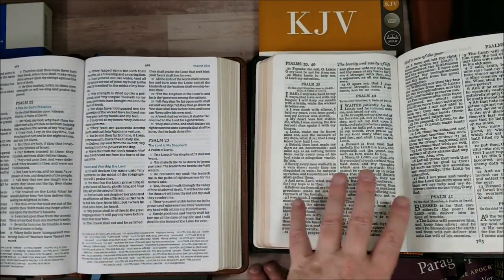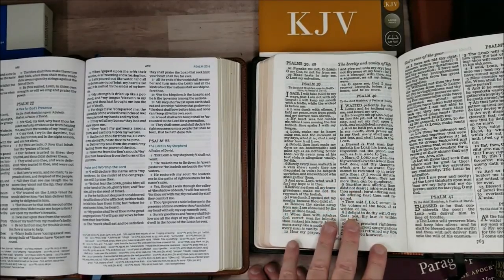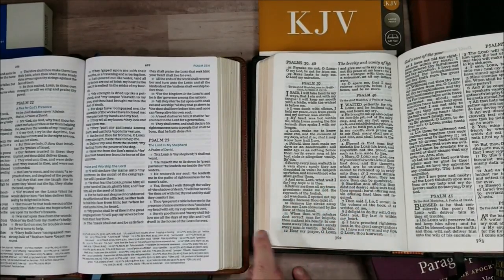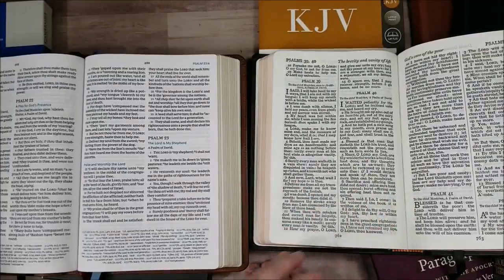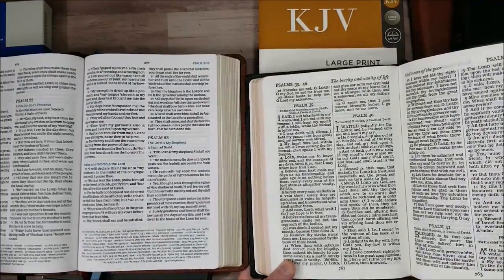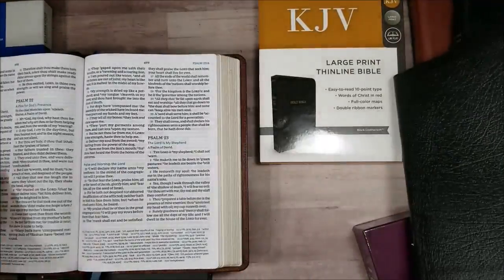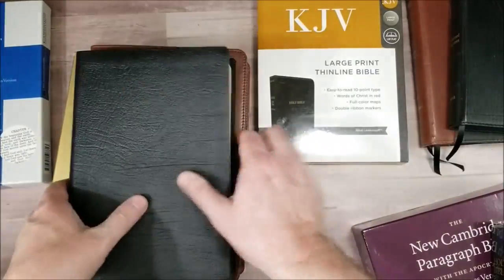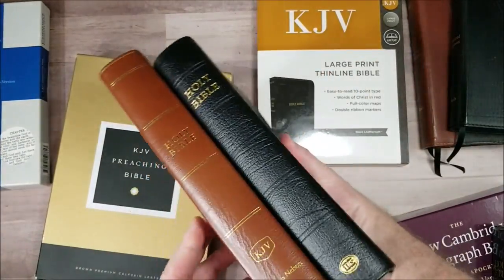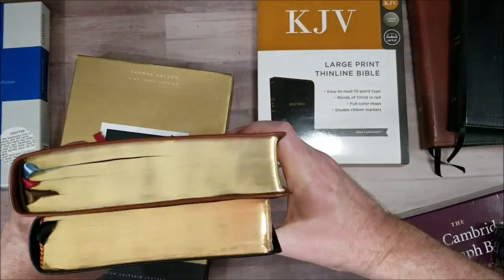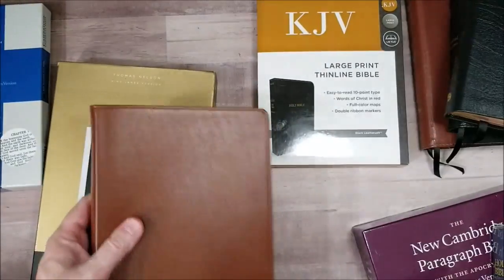If this one had more opaque paper, I would choose it. And the reason is it's cleaner. Also, it's a little smaller. Not a lot, but it's a little bit smaller. And so, it might make a difference to someone. But I love that one.